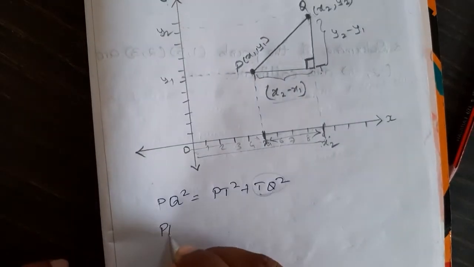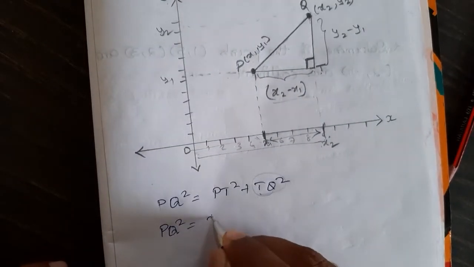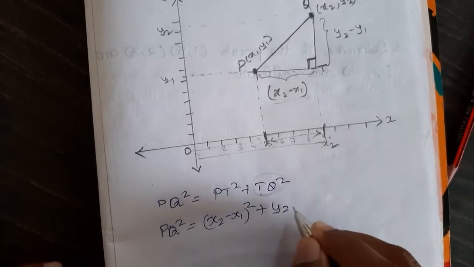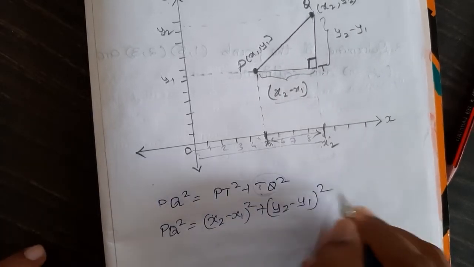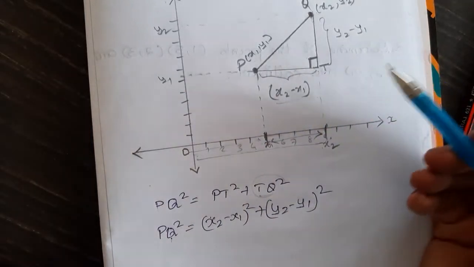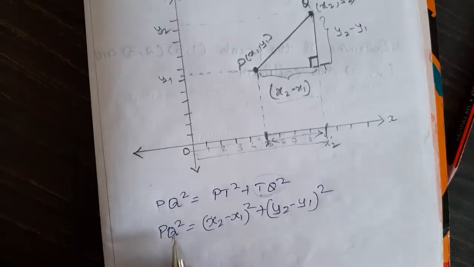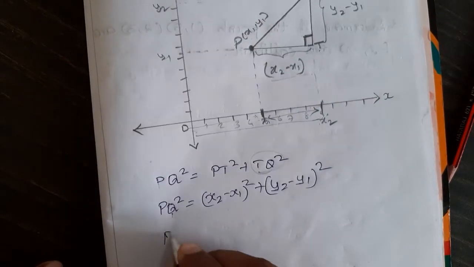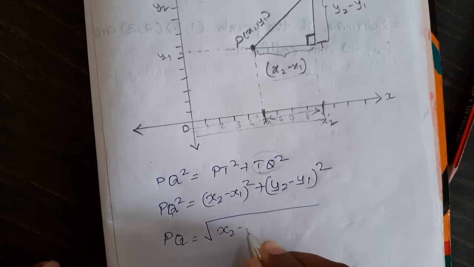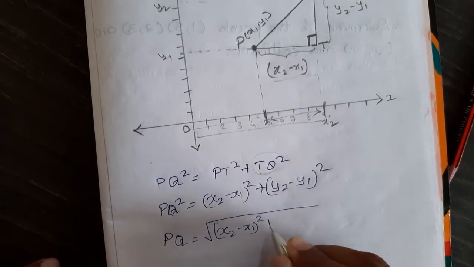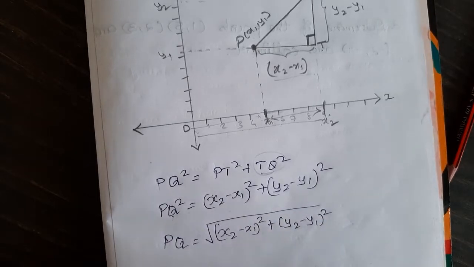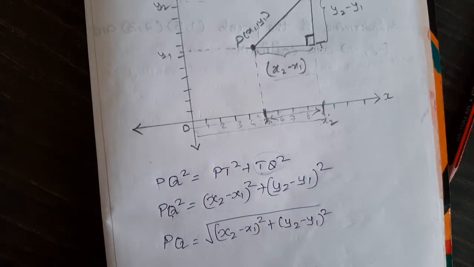So PQ square is equal to x2 minus x1 the whole square plus y2 minus y1 the whole square. Actually that is PQ square, but we need the length of PQ, not the square. So taking the square root, PQ is equal to the square root of x2 minus x1 the whole square plus y2 minus y1 the whole square.